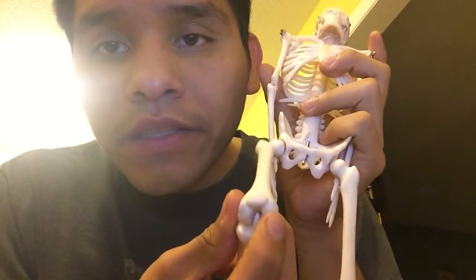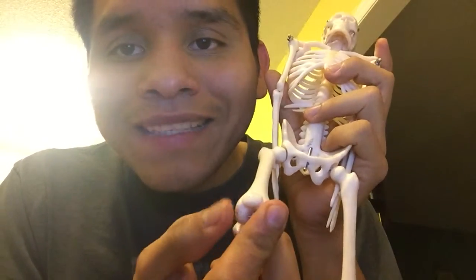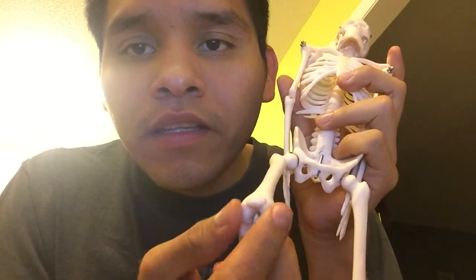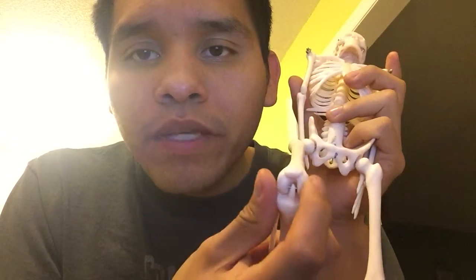Then we go into the tibia, which is in the leg. You're asking me about the medial condyle. The medial condyle is right there. That's the medial condyle, and that's the lateral condyle. Then we go into the ulna, where the olecranon process is right there.